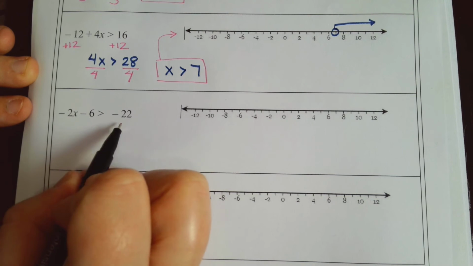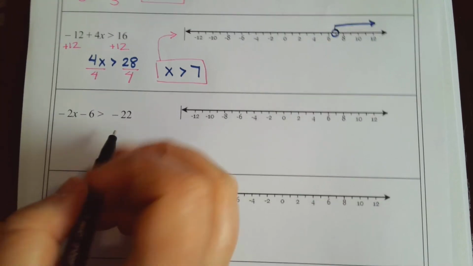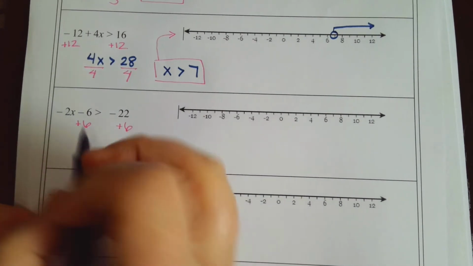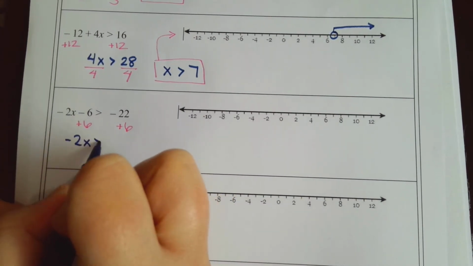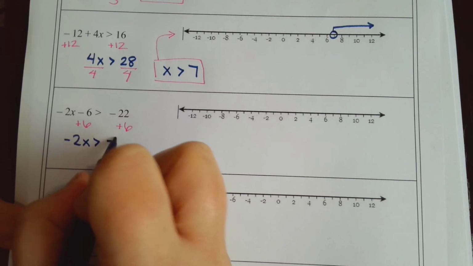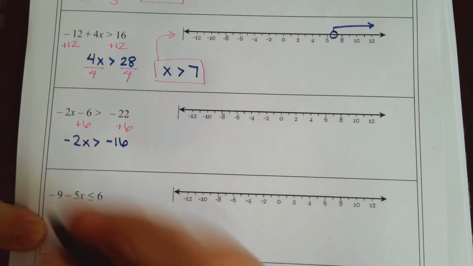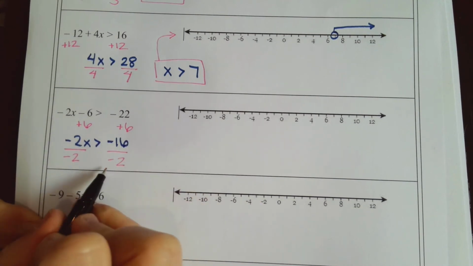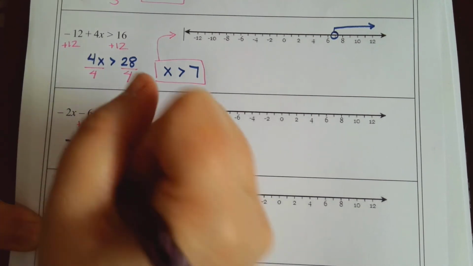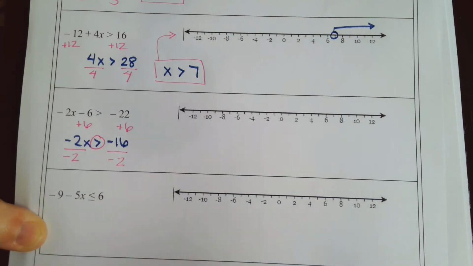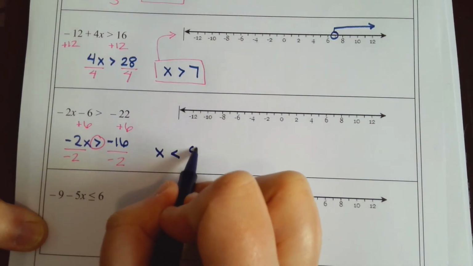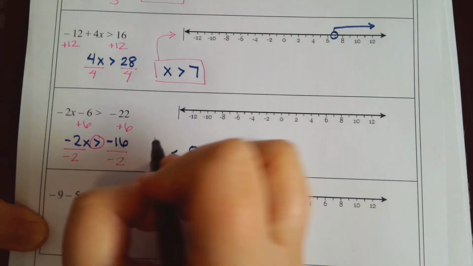Negative 2x minus 6 is greater than negative 22. So we're going to add 6 to both sides. So negative 2x is greater than negative 16. Divide by negative 2. And since we're dividing by negative 2, we need to flip the inequality. So it's going to be x is less than 8.